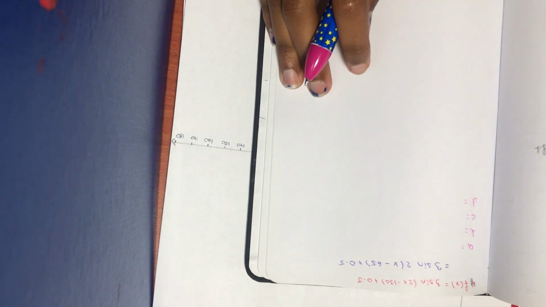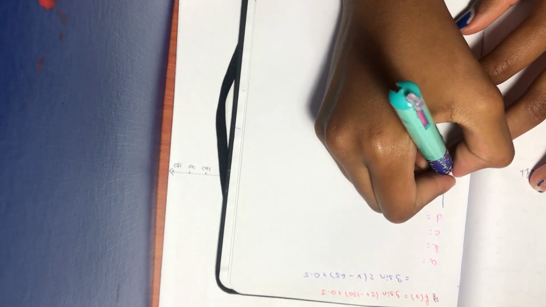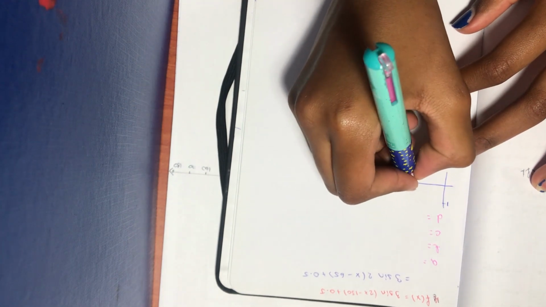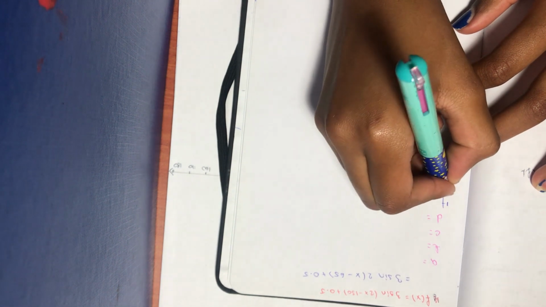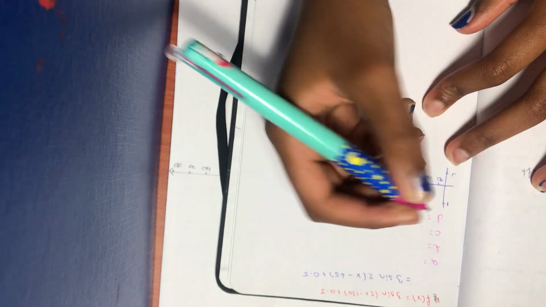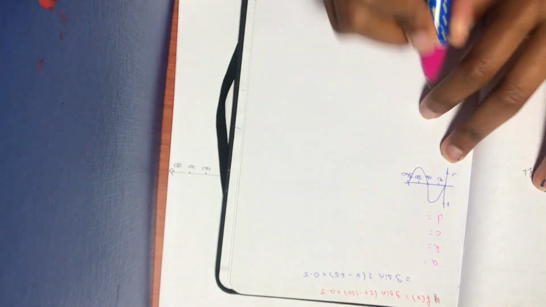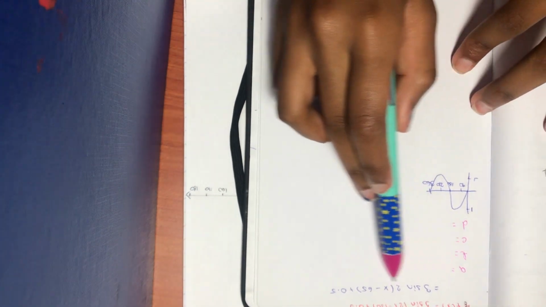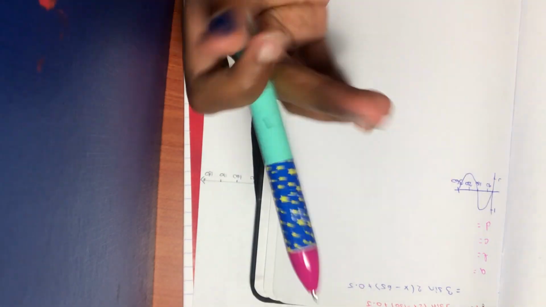So then, I'm just going to show you what the basic sine function looks like. Let's say this is 1, this is 360, 180, 270. So this is what the basic sine function looks like, and I'm going to be applying all these transformations to this to get a new graph.